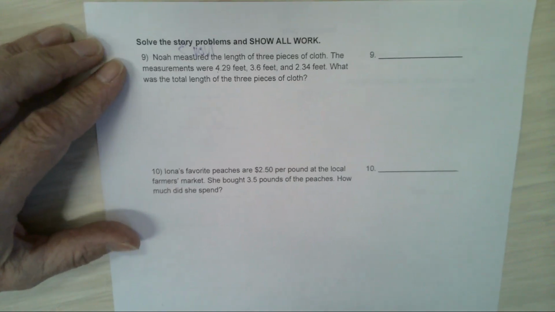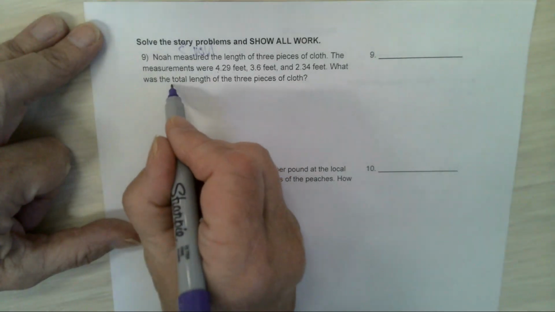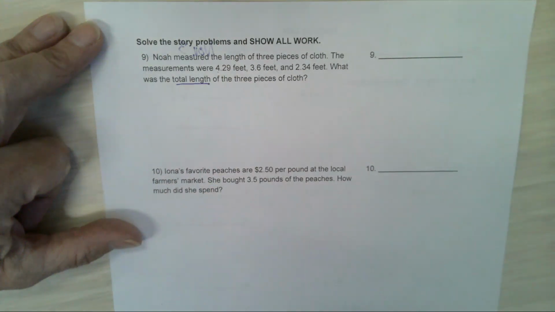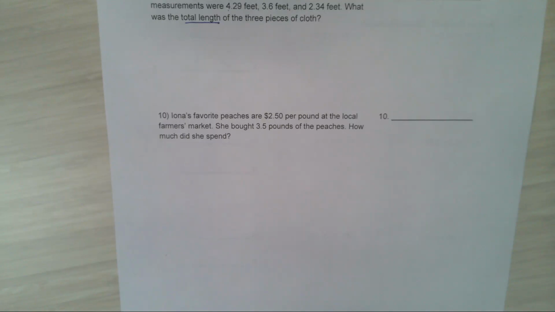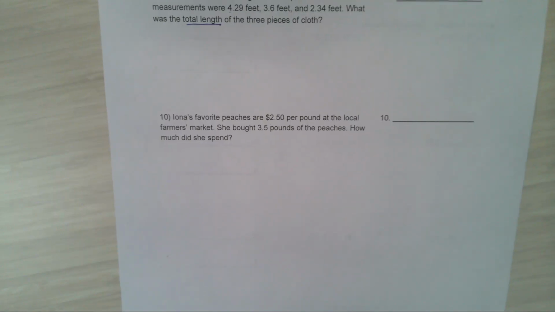They're word problems. When you see the word total, it usually means you're going to add the numbers together. Here, you need to figure out how much she spends. On that one, it says Iona's favorite peaches are $2.50 at the farmer's market. She bought 3.5 pounds of the peaches. How much did she spend? Show your work. You get points for showing your work and your answer on these. Any questions?